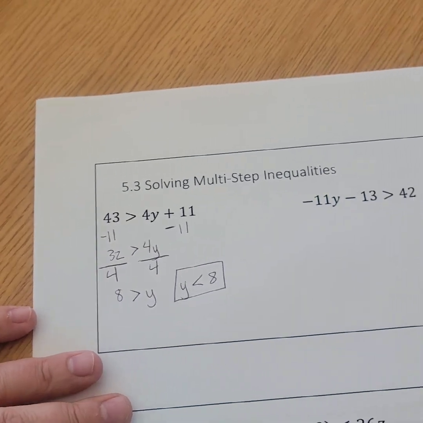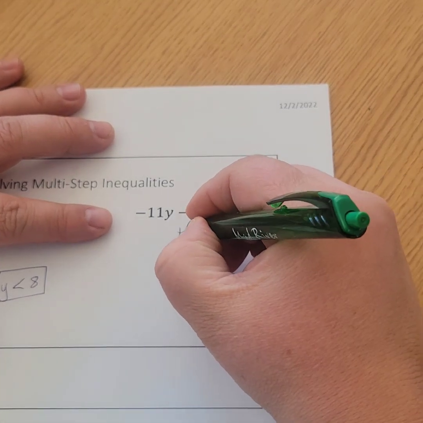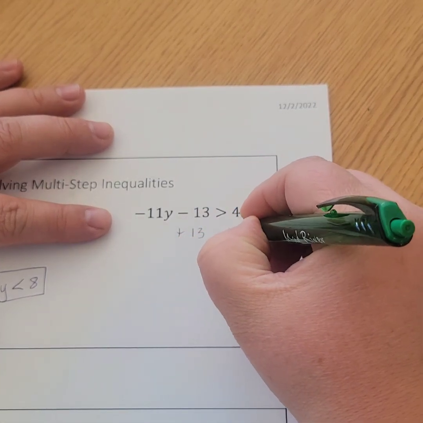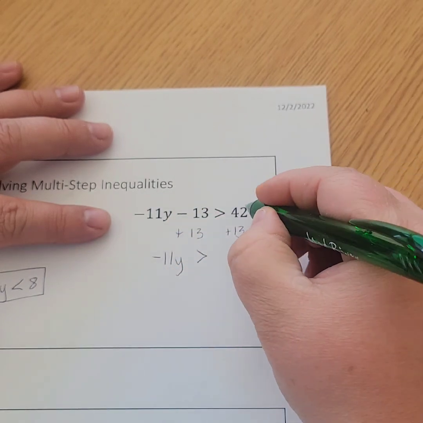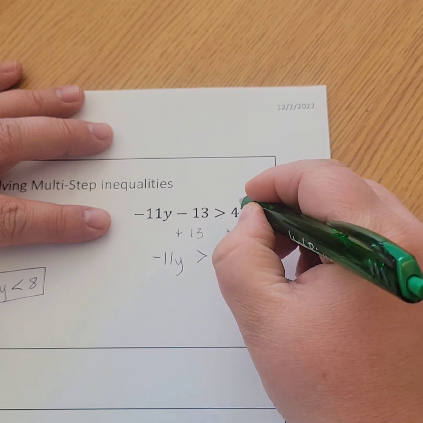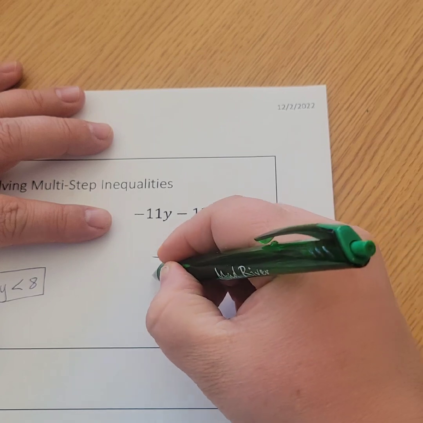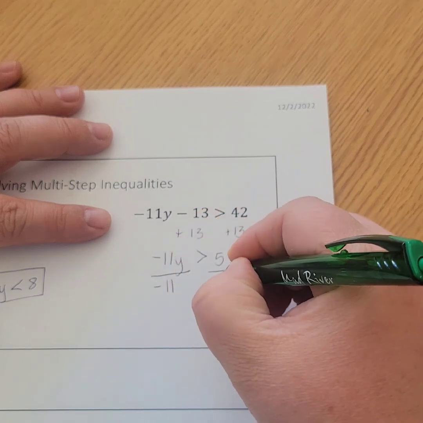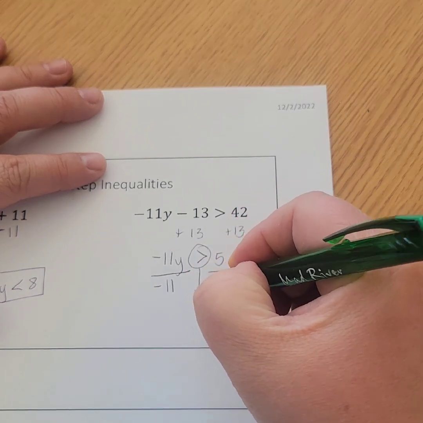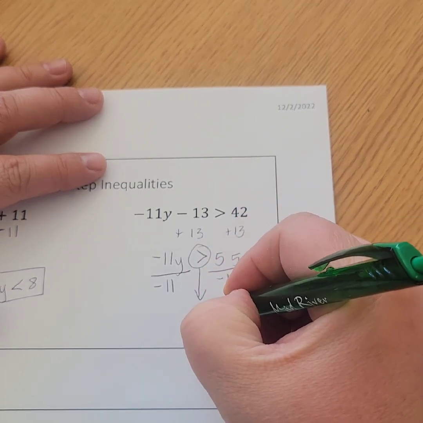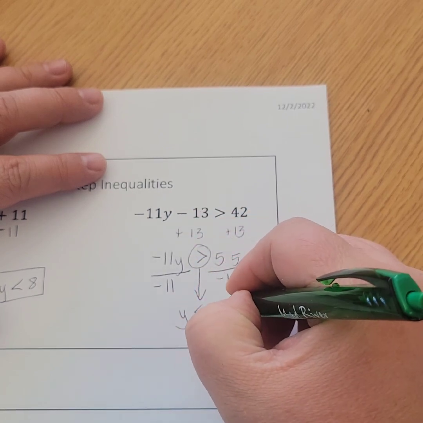Okay. All right, then over here, let's add 13 and add 13. So negative 11y is greater than 55. Divide both sides by negative 11. And remember, what do we do when we divide by a negative? So immediately flip that over. So we've got y is less than negative 5.